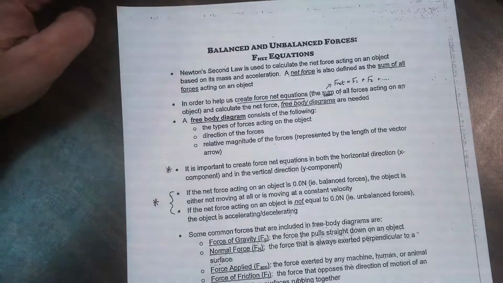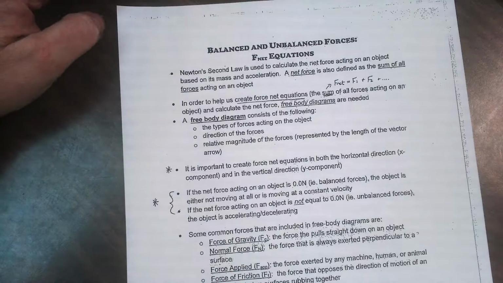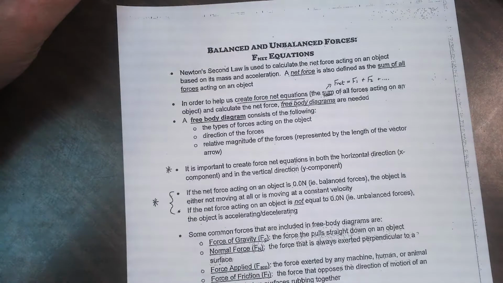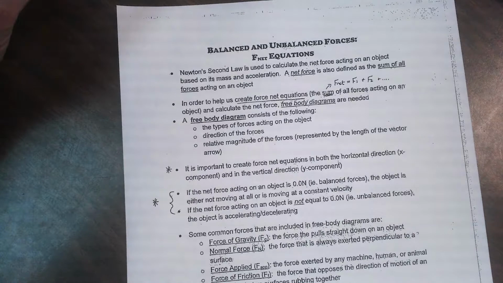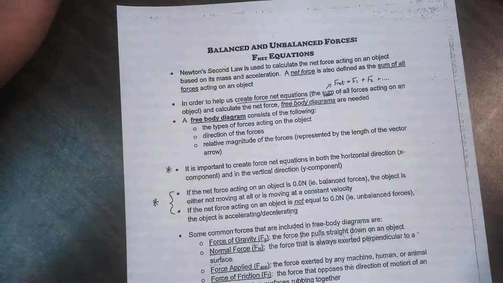Okay, welcome back everyone. Today we're going to look at balanced and unbalanced forces, and essentially we're going to be looking at force net equations. So we recently examined that force net is equal to mass times the acceleration, but a net force is the sum of all of the forces. So in order to help us create force net equations, we have to start looking at all of the different forces that come into play.